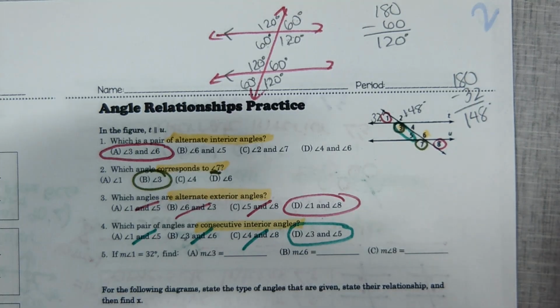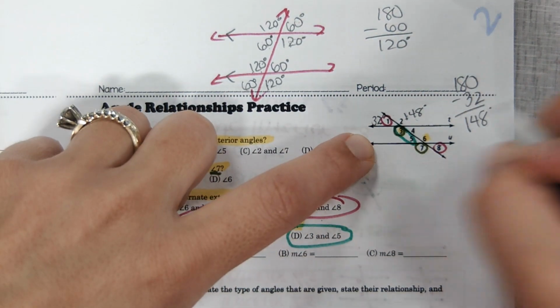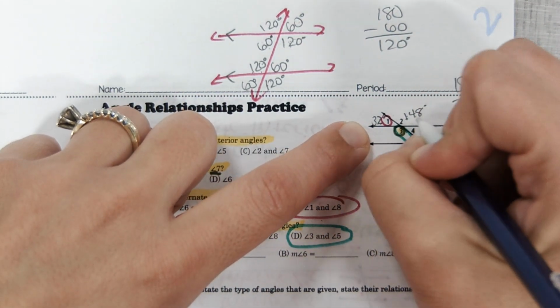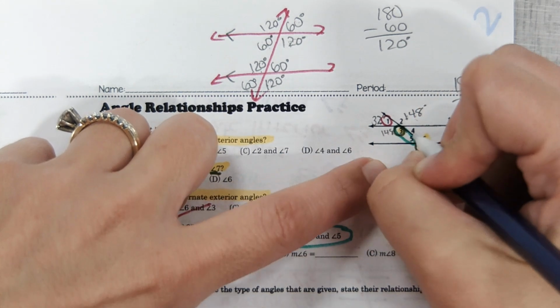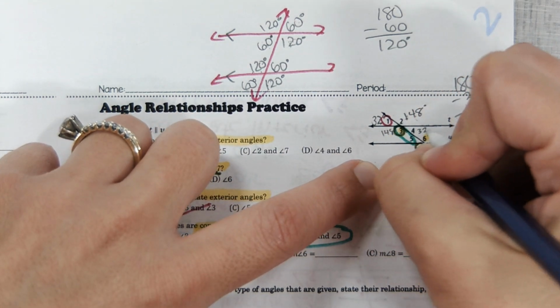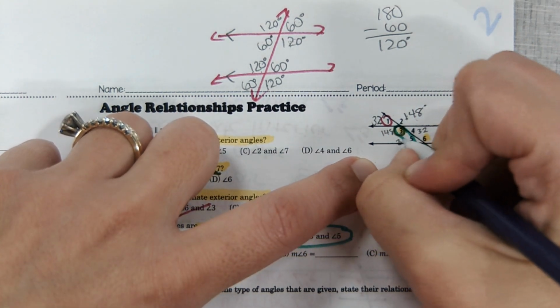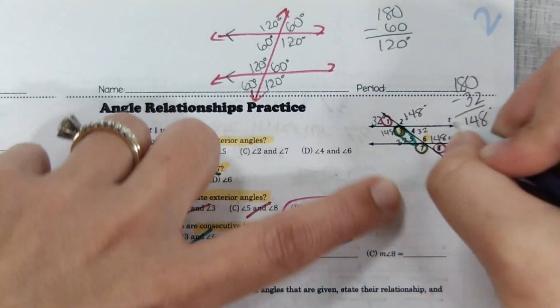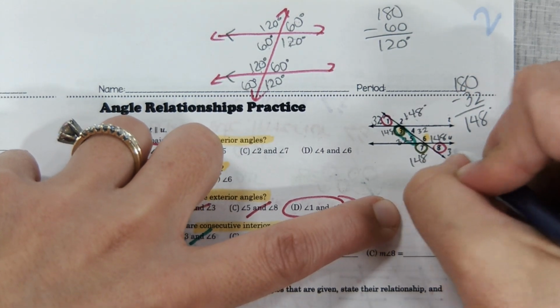And then from there, I can name the degree measure of all the angles. So if this is 148, this is 148. This is 32, this is 32. This is 32, 148, 148, and 32.